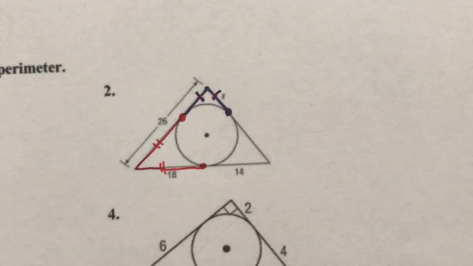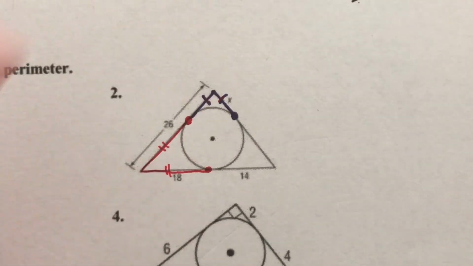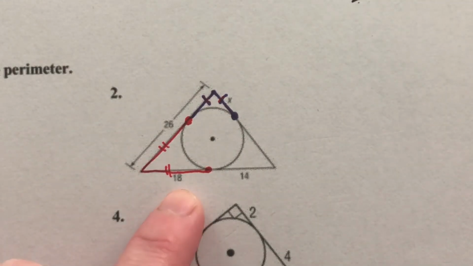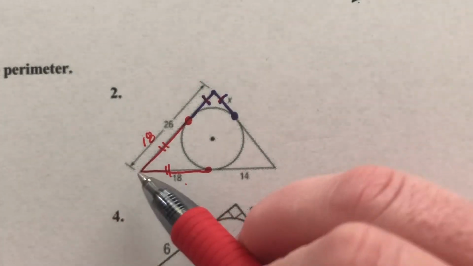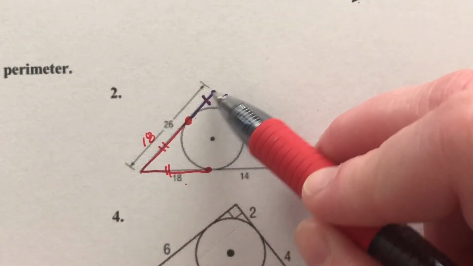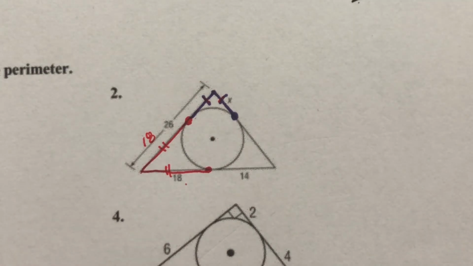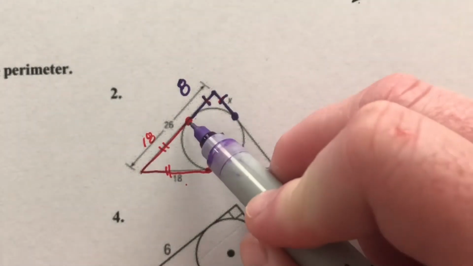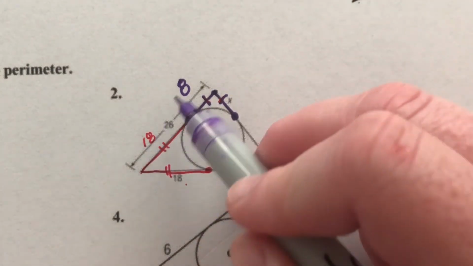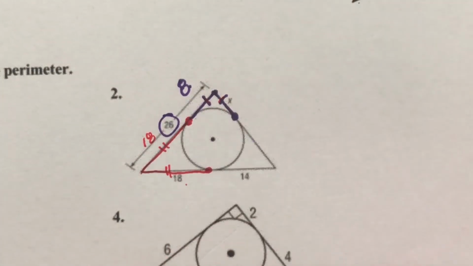Okay, so we're looking for x. If I know this entire side is 26, and since this is 18, this has to be 18. So 18 plus what equals 26, right? 18 plus 8 equals 26. So this side has to be 8 for 18 plus 8 to equal 26, which means this side has to be 8. So x is equal to 8.